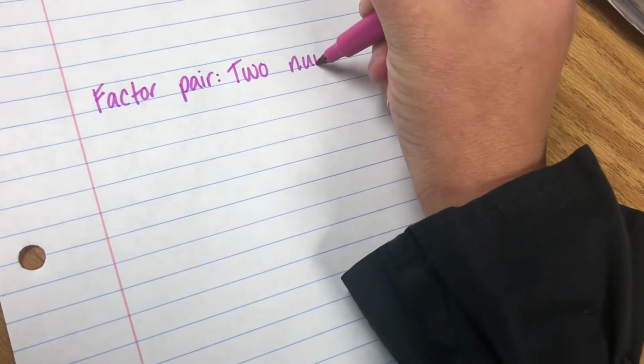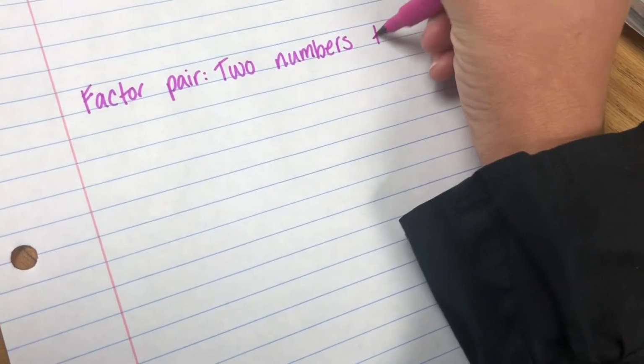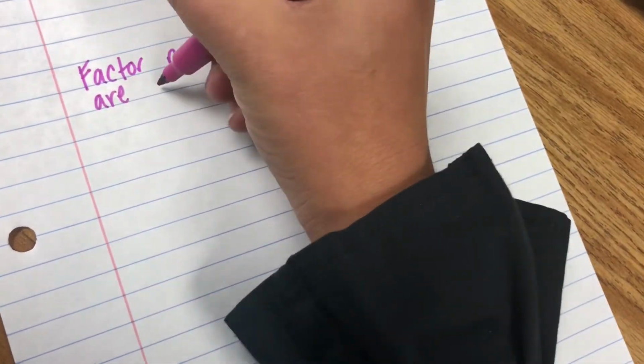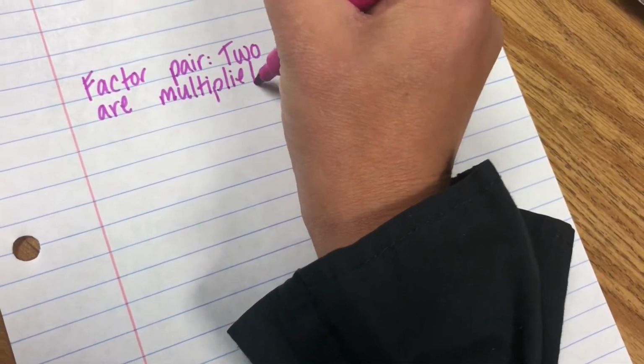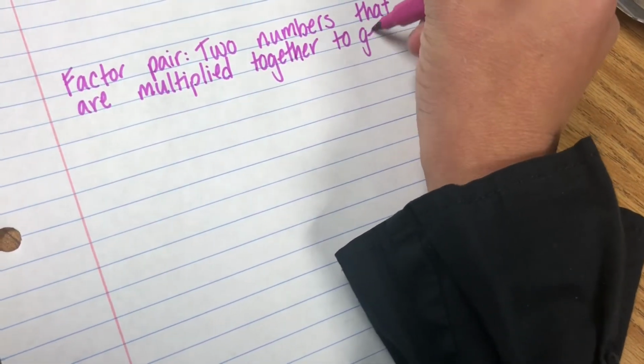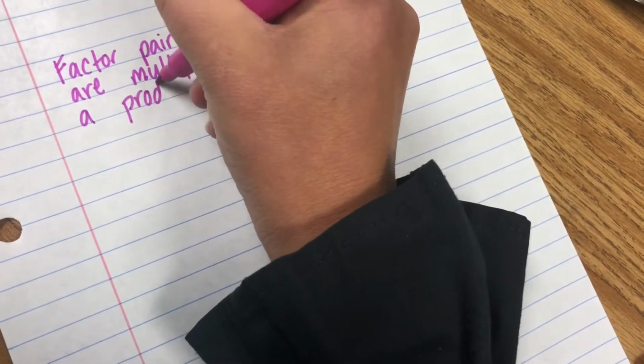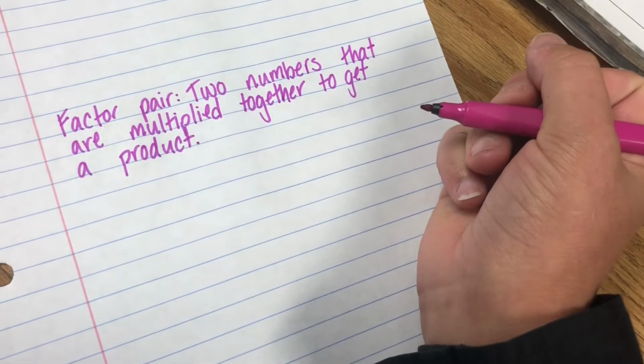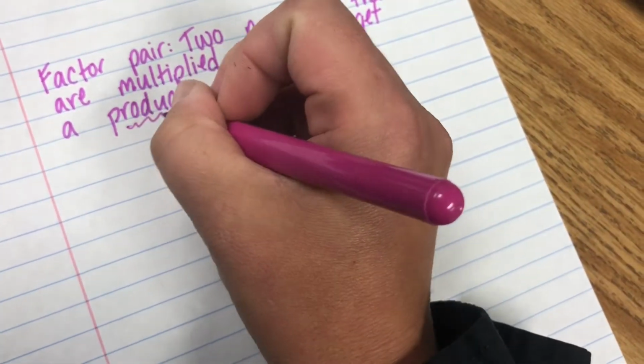A factor pair are two numbers that are multiplied together to get a product. Remember when I said the word product is important? Well, here's why. In a factor pair, two numbers that are multiplied together get a product, or an answer. Remember, a product is the answer to a multiplication problem.